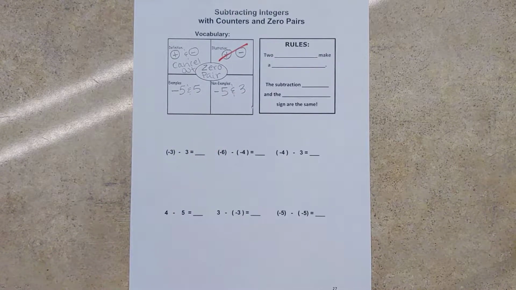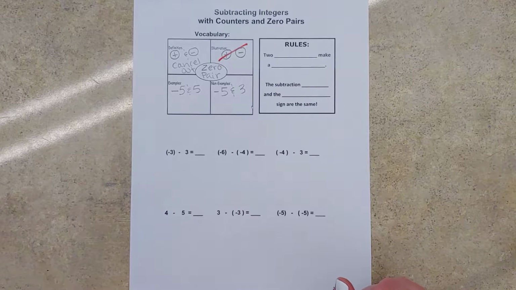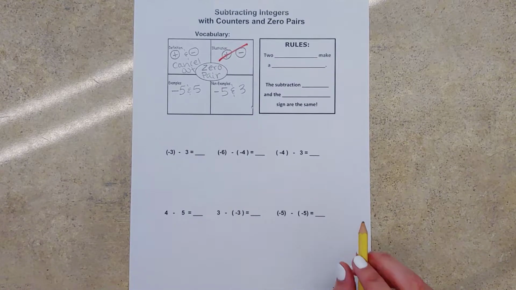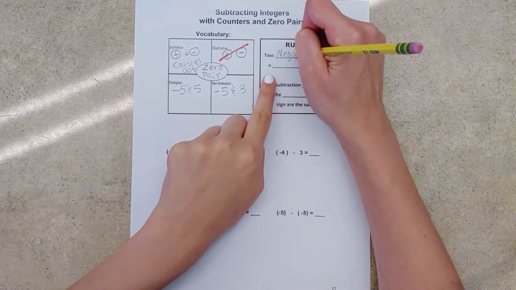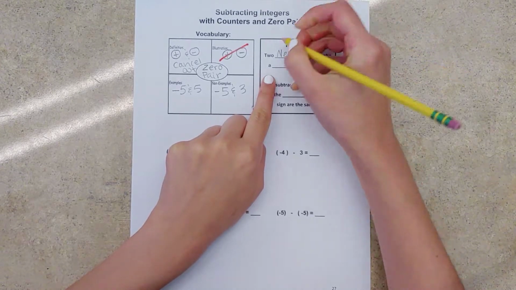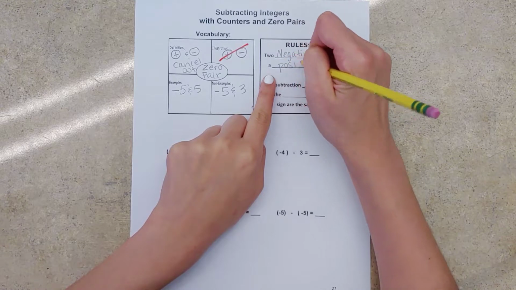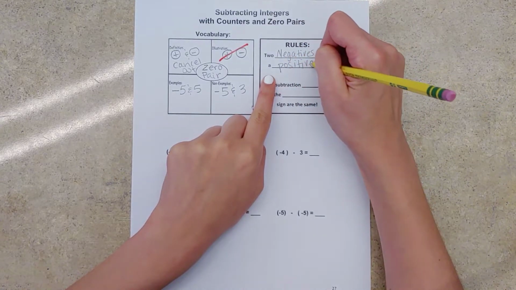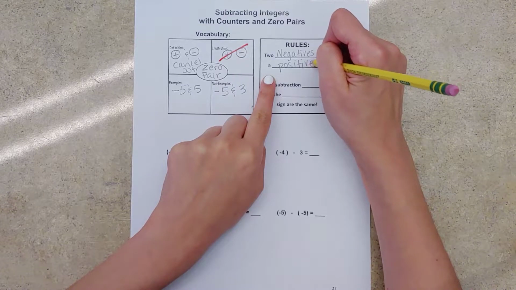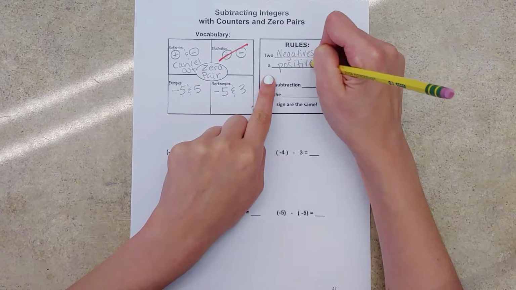Now we need our basic rules that we're going to be applying when subtracting integers, because there is something else to consider when we're working with subtracting integers. The first rule is two negatives make a positive. We've heard two wrongs don't make a right, but in math, when we're working with negatives, two negatives do make a positive.